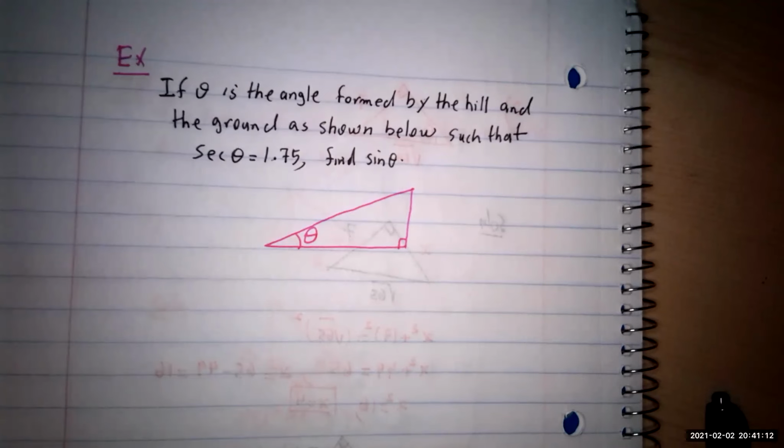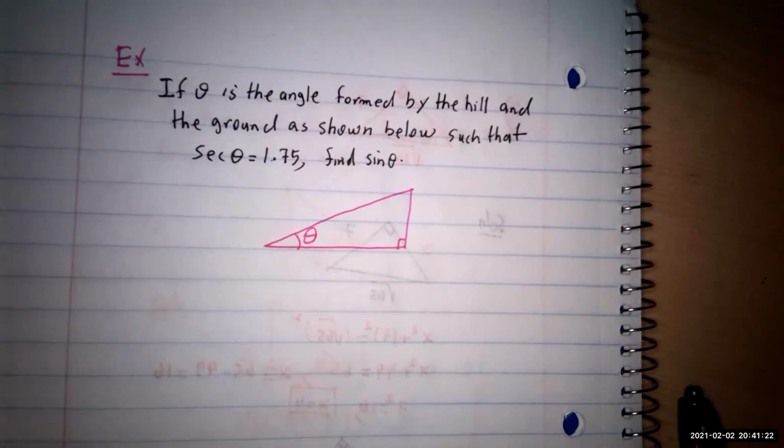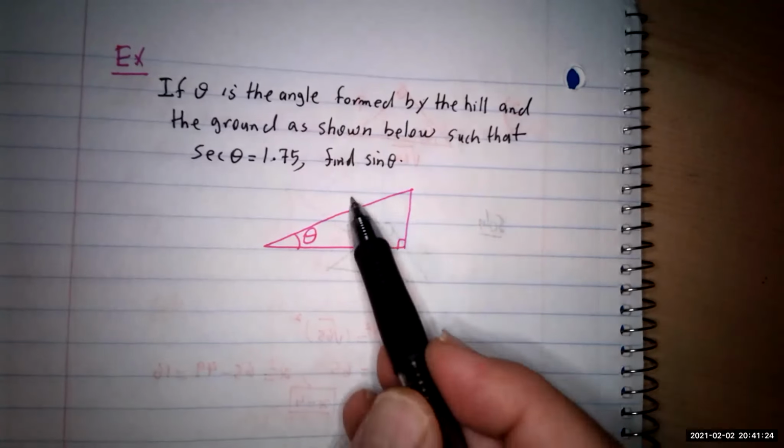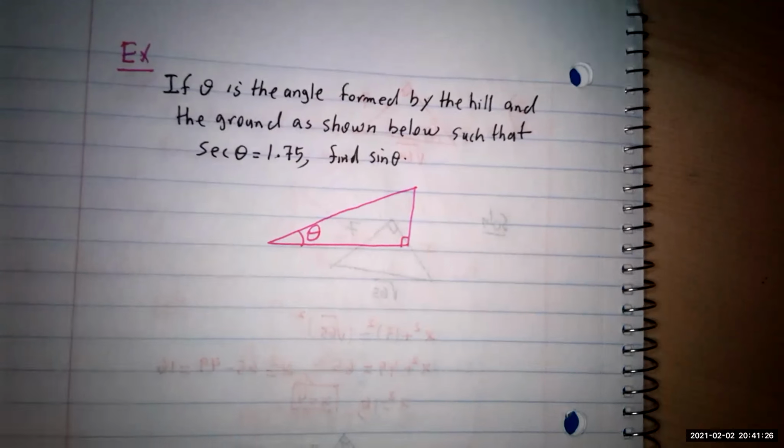In order to get this one, you must have this length, 1, 2, 3 here, because if you have this length, you'll be able to find it.